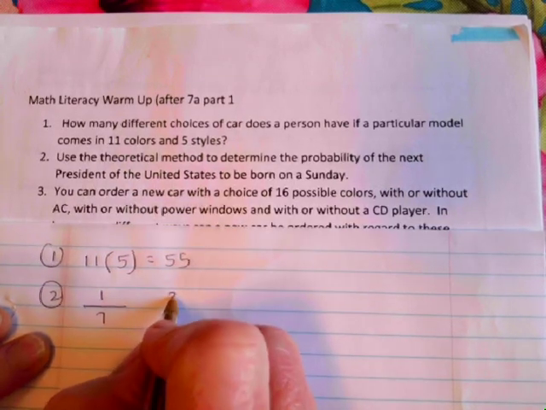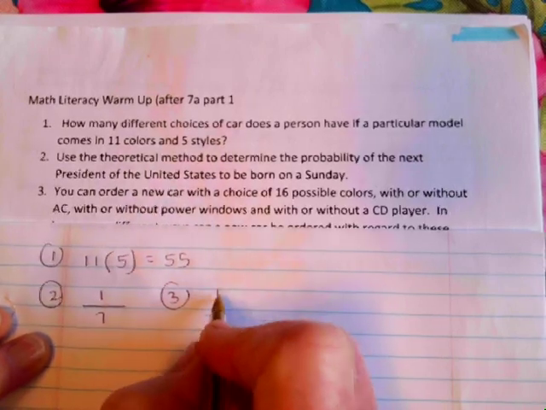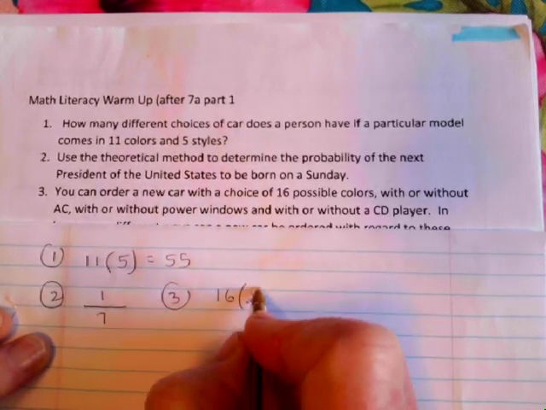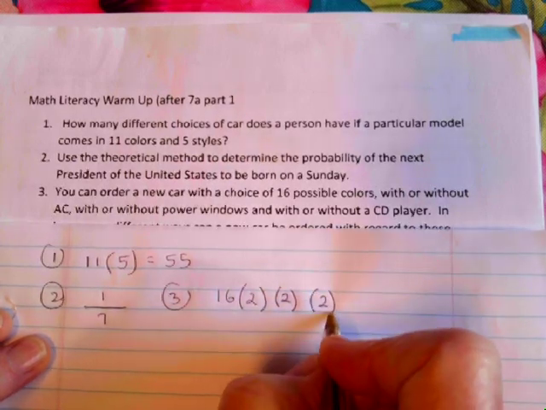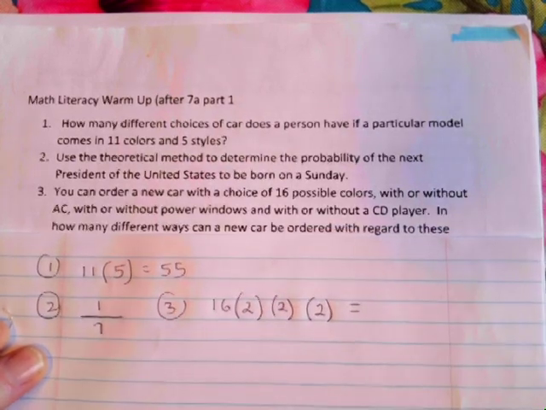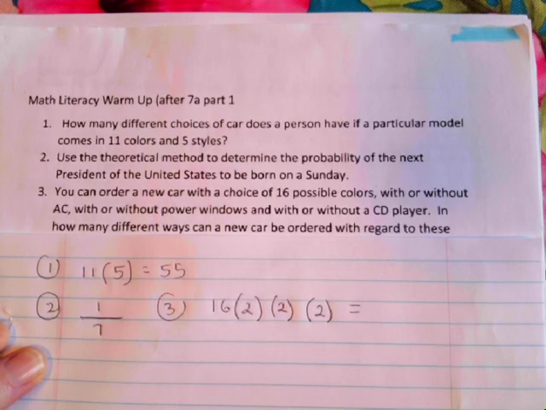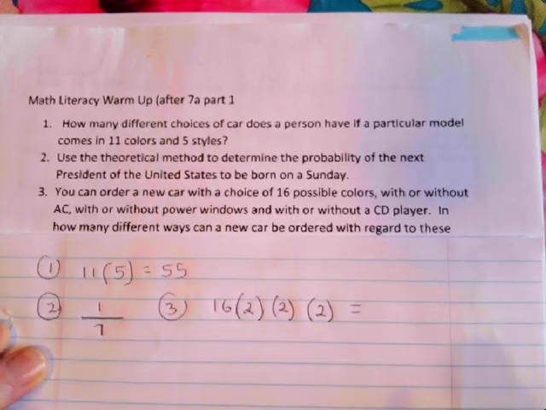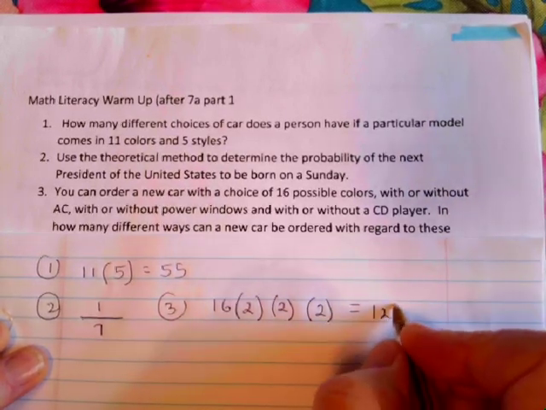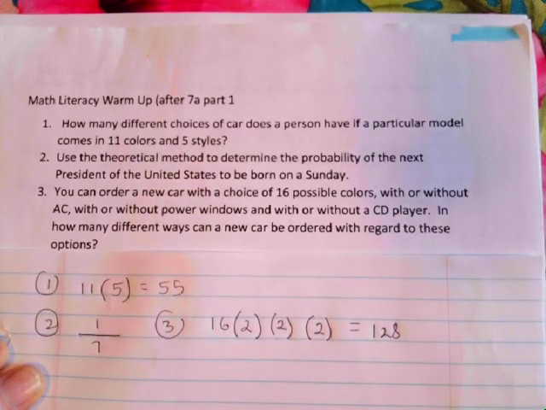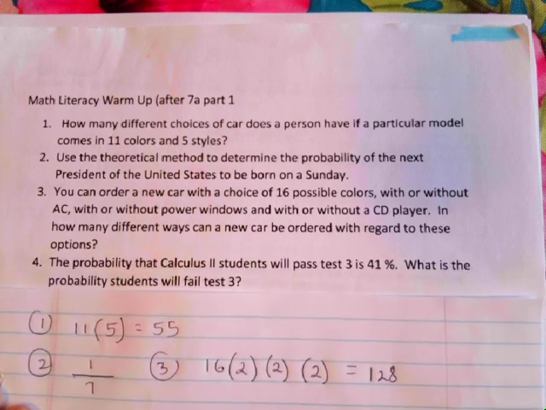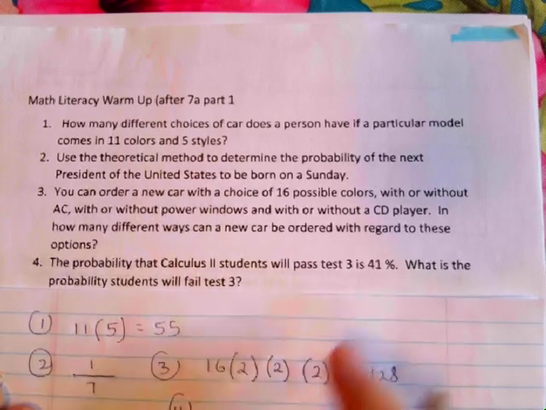Number 3, you can order a new car with a choice of 16 colors, with or without AC, with or without power windows, with or without CD. How many different ways can a new car be ordered? Multiply these numbers together. You'll get 128. There's 128 choices. Number 4, the probability that Cal 2 students will pass a test is 41%.